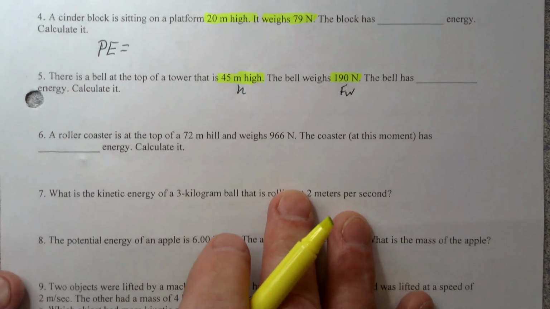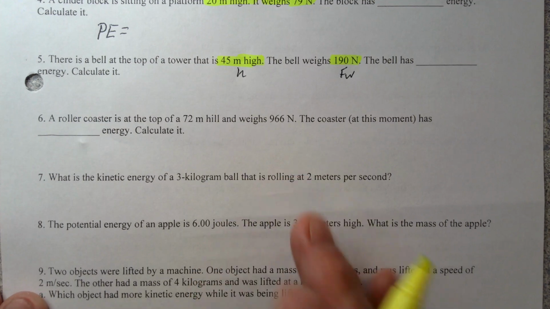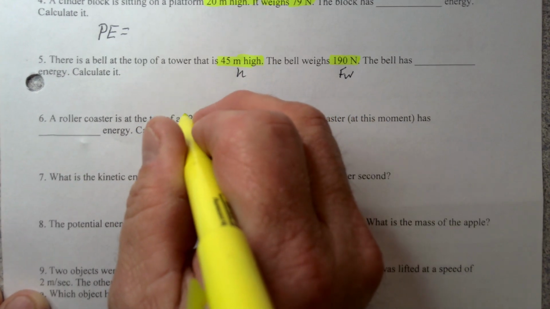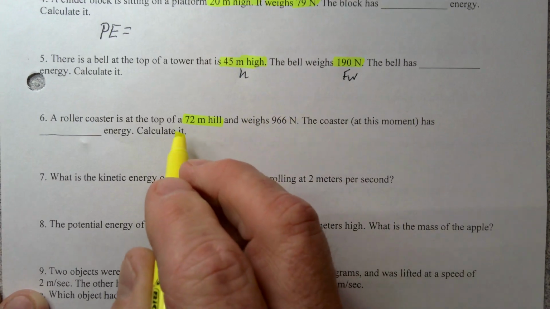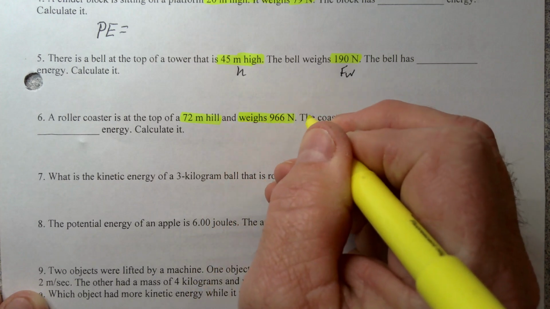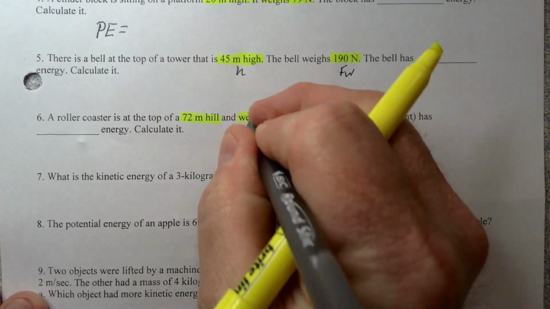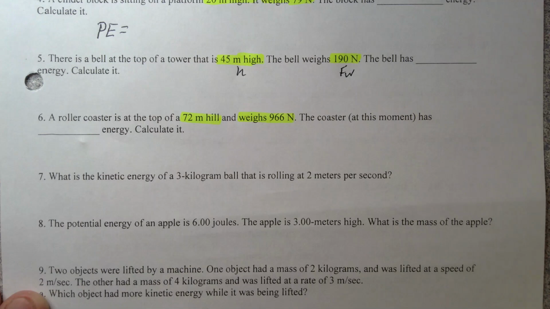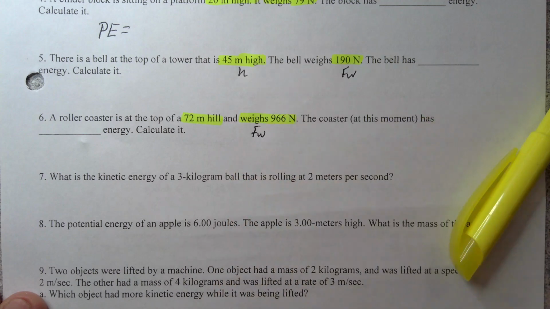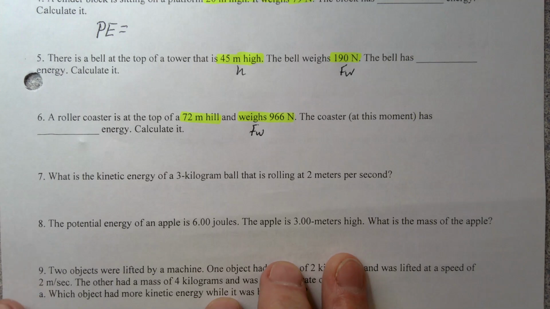Number 6 is basically another type of problem, very similar to this. It says a roller coaster is at the top of the hill, and it's 72 meters high. And it has a weight of 996 newtons. Remember, if it's weight, it must be FW, correct? So that tells you that this has to be FW. And that helps you out on figuring out your formula. So you can go ahead and put in that formula for it.